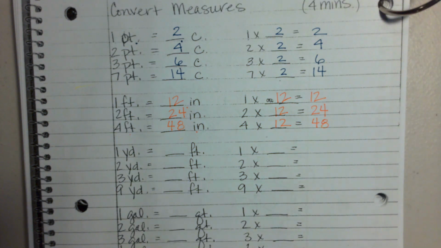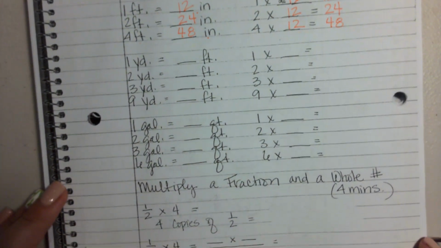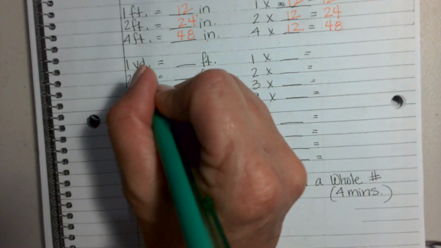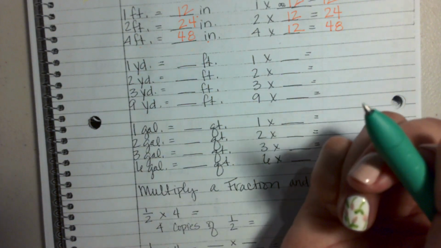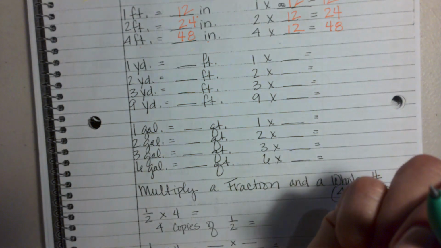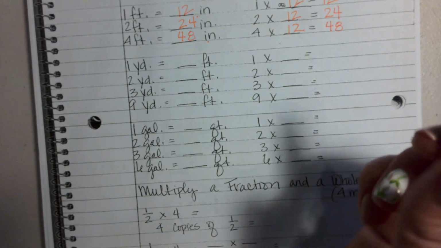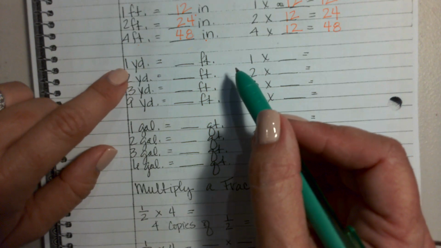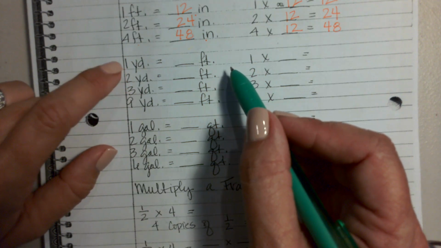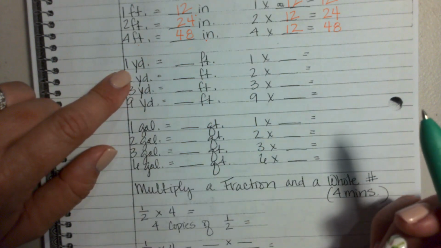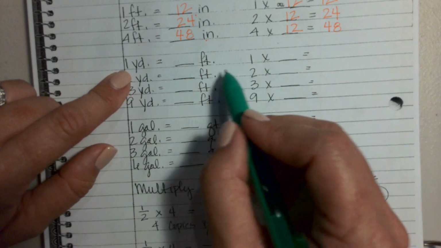Okay, moving right along. Now, yards to feet. So 1 yard has how many feet in it? If you went to the fabric store or you went to Home Depot or Lowe's and you had to create a fence or a garden and you knew you needed 1 yard of material, fencing, how many feet would that be?